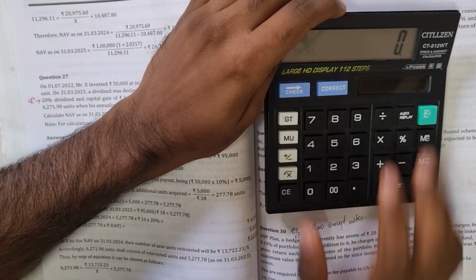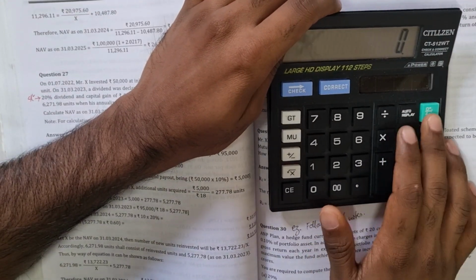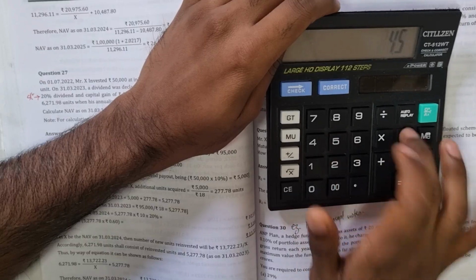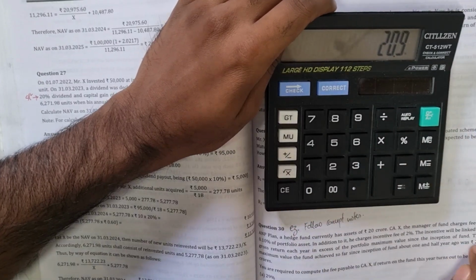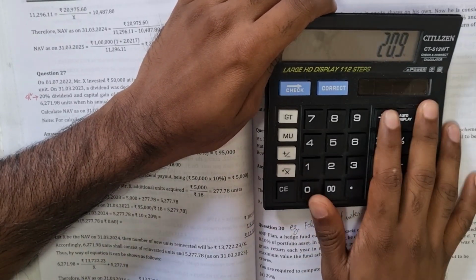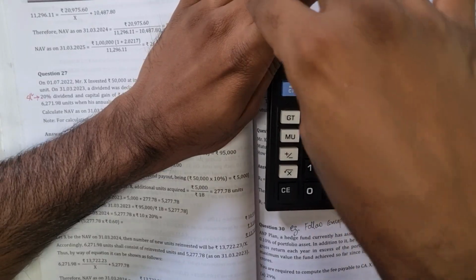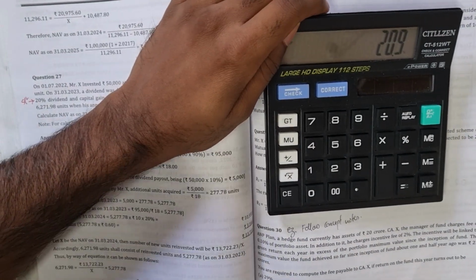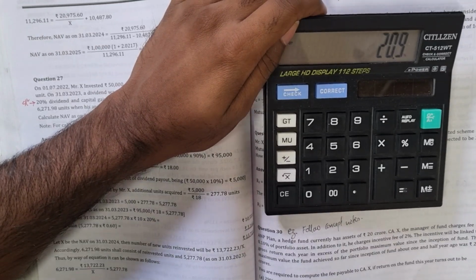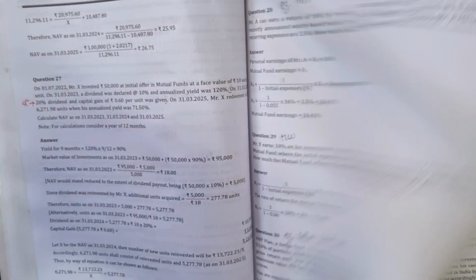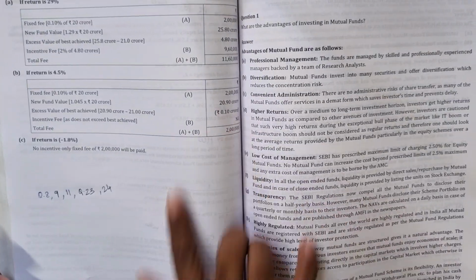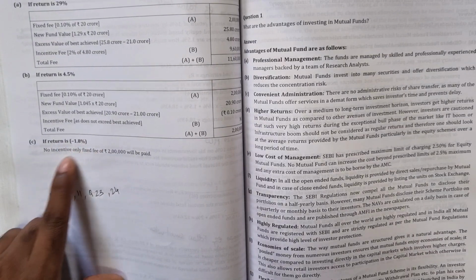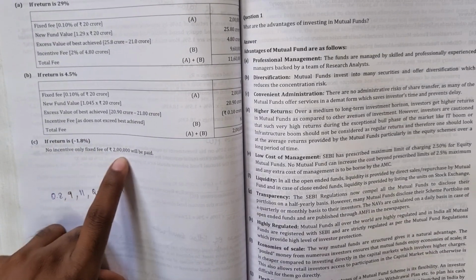Now, if the return is minus 4.5%, how much should he get? So 20 crores minus 4.5% is 19.1 only. It is less than 21 crores, so he will not get an incentive. He'll get his base fee of 2 lakh, and he'll not get any incentive. Since the return is negative, no incentive, only a fixed fee of 2 lakh will be paid.